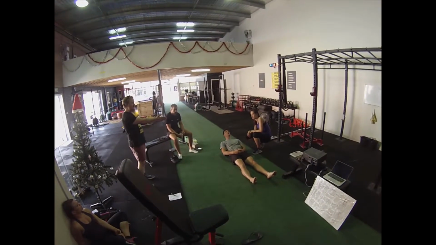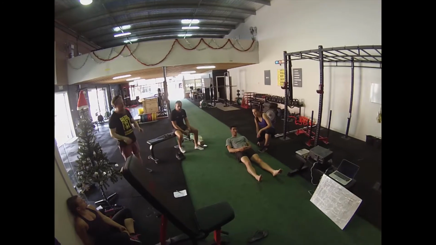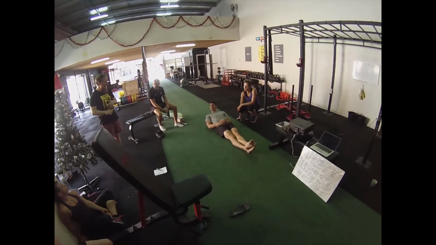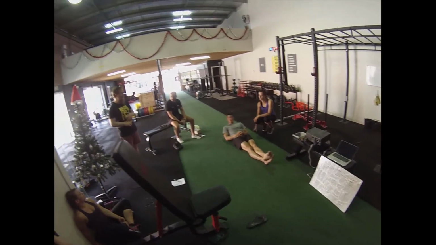So you can use a peanut. The problem is that they tend to be quite small and they sink in a bit, so it does get hard to actually have anywhere to extend to.